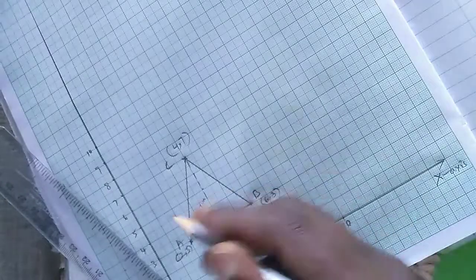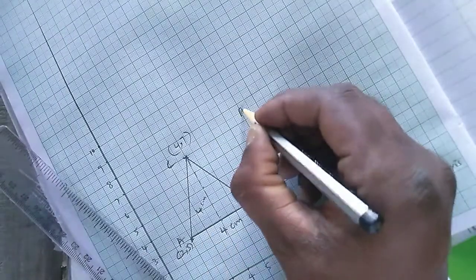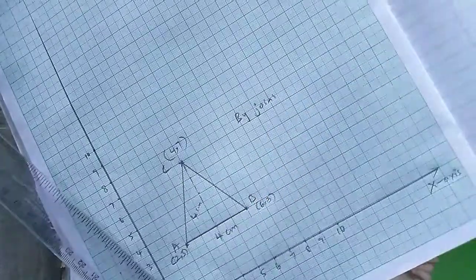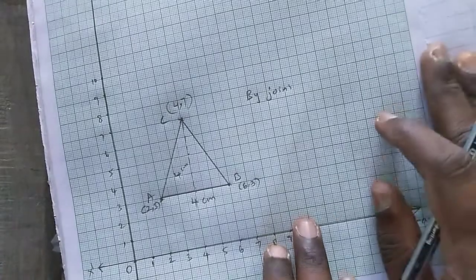Let us find. First, by joining the points. Actually it should be written on the lined side. I am writing it here to show you, but on the right hand side you have the lined space also, you can write there.